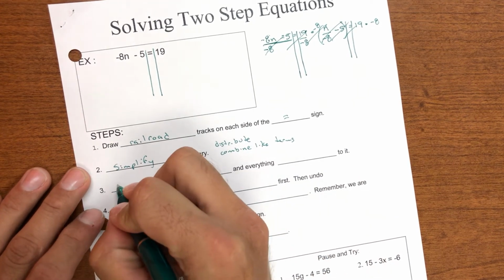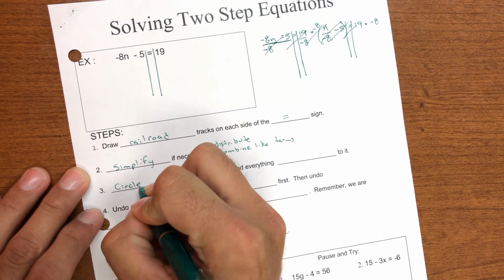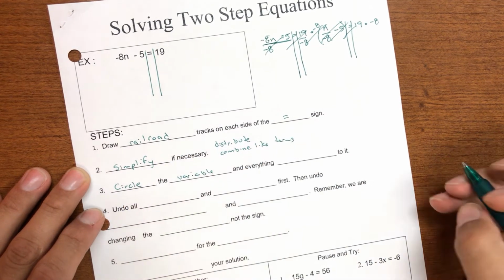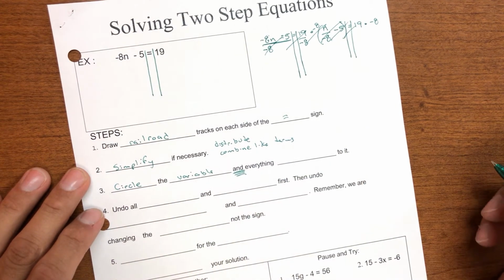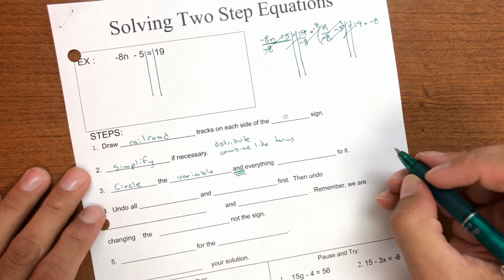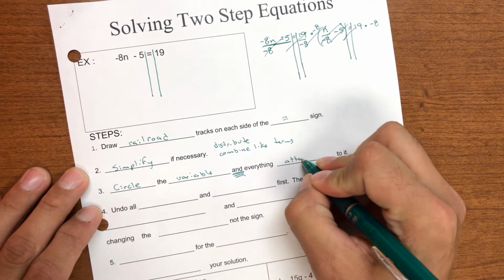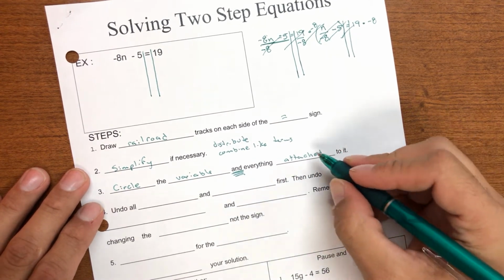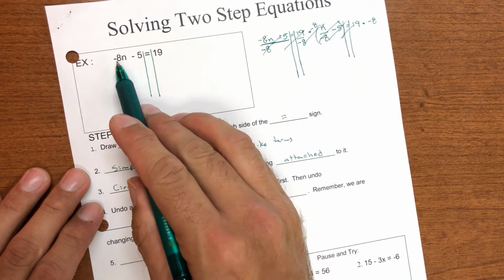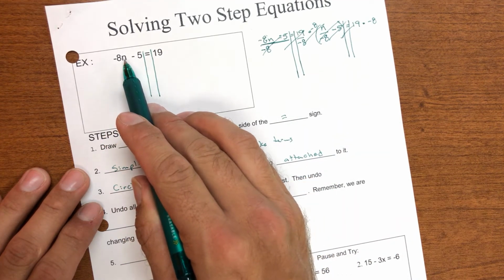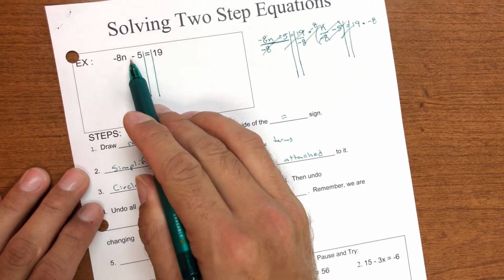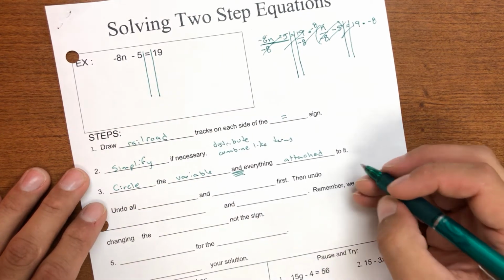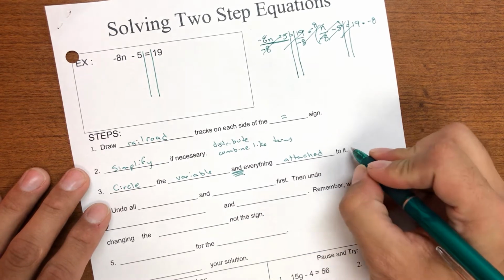Step number 3, just like last week again, is to circle the variable. And not just the variable, you're going to circle the variable and everything attached to it. And I'm going to remind you what that means. When I say everything attached to it, I've got a -8 next to the n. But after the n, there's this -5, and I know a few people have been confused about what I mean by attached to the variable. So here's what I mean.